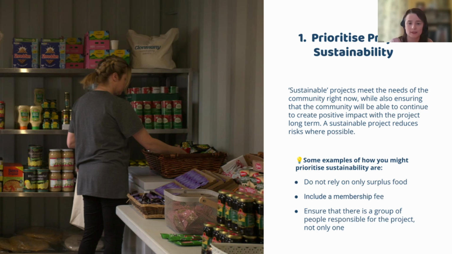So sustainable projects need to meet the needs of their community right now, while also ensuring that the project will be able to continue to create a positive impact long into the future. So it's really important for a sustainable project to reduce risks from the outset by considering that long-term sustainability, as well as managing the day-to-day for the project.